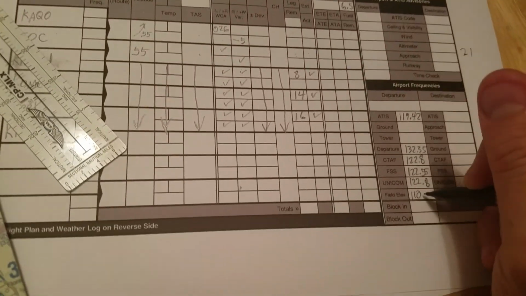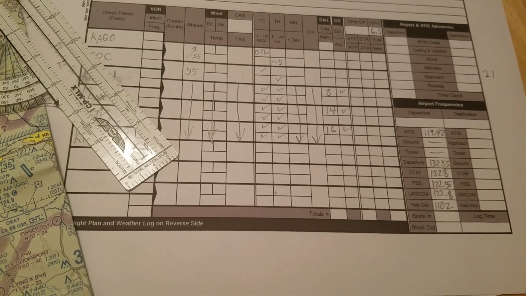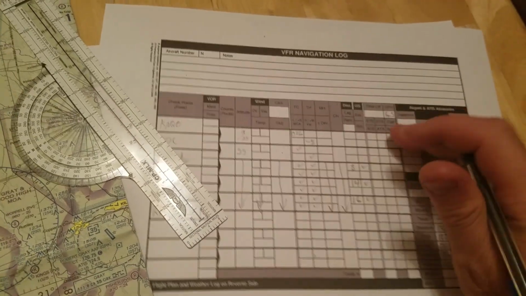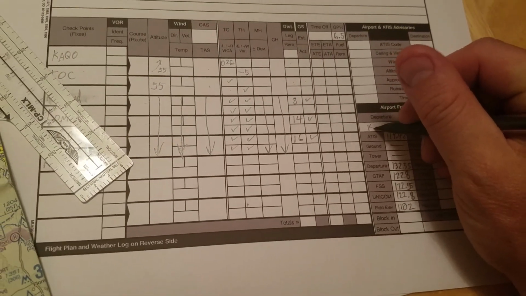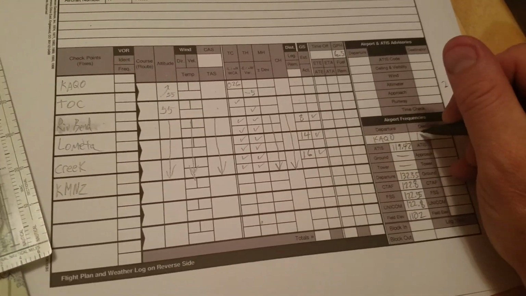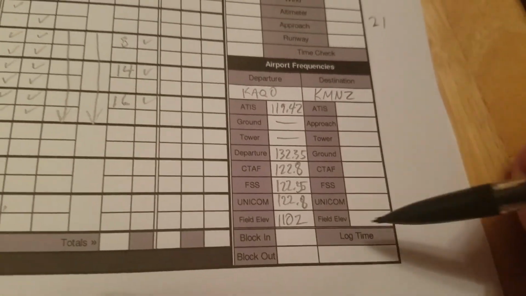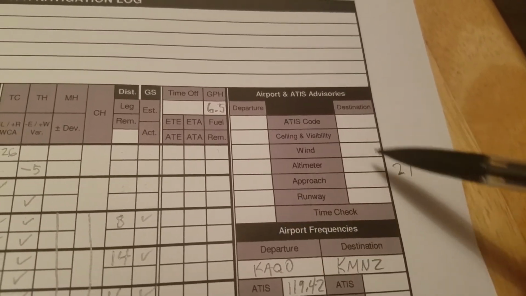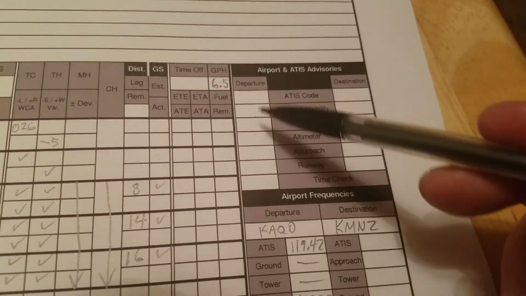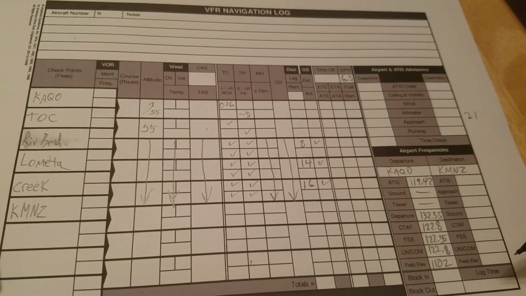Field elevation, we already figured, 1102. Block in, block out, we don't have that stuff. So ground and tower frequencies are irrelevant. Departure, KAQO, and KMNZ. So that's the frequency block. I'll have the rest of these written in. This you don't actually write in until you start your engines, because these expire after every hour. And that's all we've got so far.